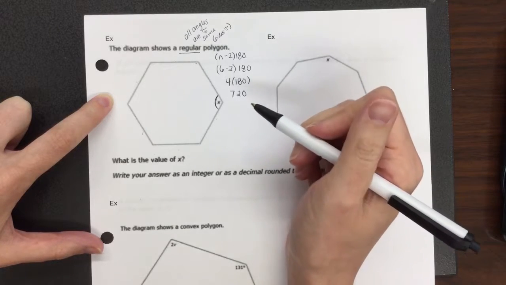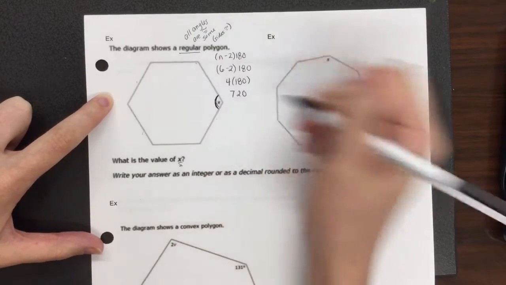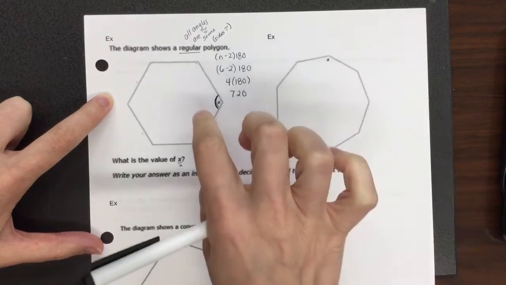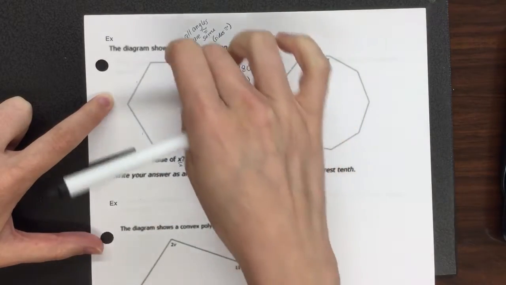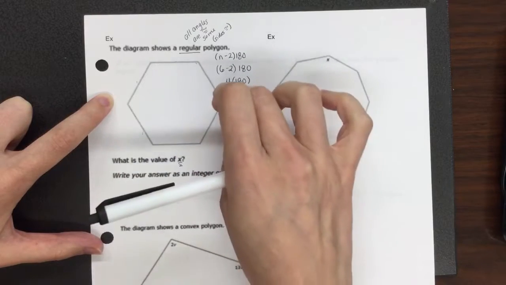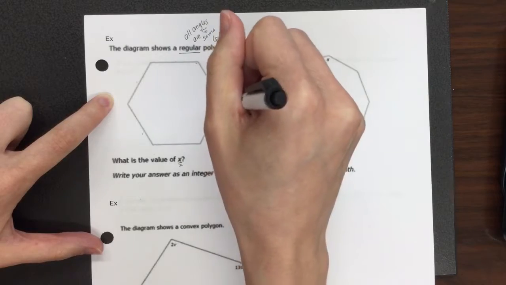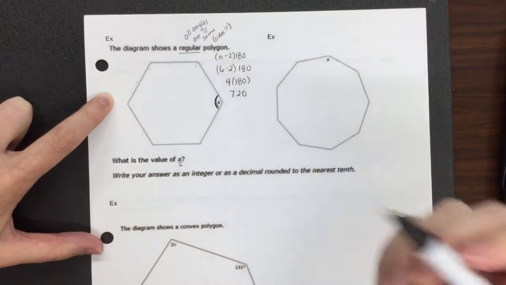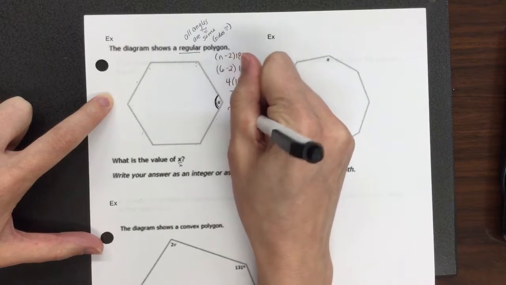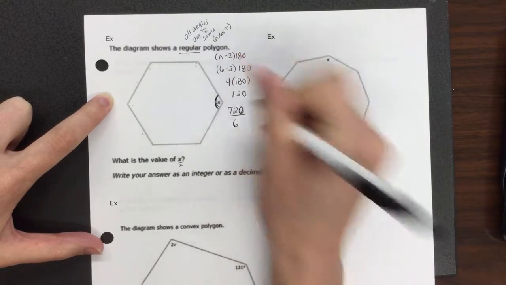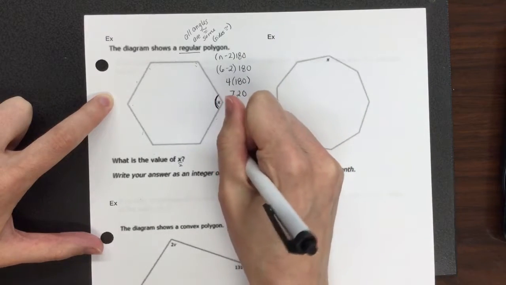But they're not asking for all of the angles, they're asking for the value of x, and the value of x is just one of the angles. So if 720 degrees is all of the angles added together, and they're all equal, we could take 720 and divide it by the number of angles that we have. So 1, 2, 3. And then the number of angles is going to match the number of sides. So we're going to take the 720, divide it by 6, and that's going to give us 120 degrees.